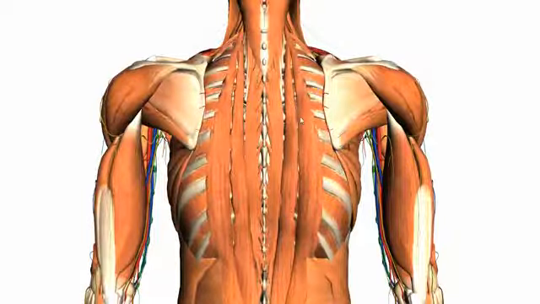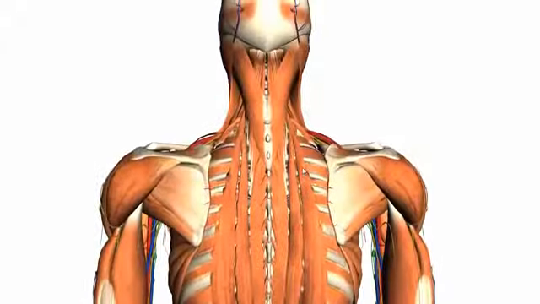So now we've got the deep muscles of the back, the intrinsic muscles, which are responsible for the movement of the spine and the head. So you've got these spinotransversalis muscles, which move the head and neck. You've got the splenius capitis and the splenius cervicis, two spinotransversalis muscles.